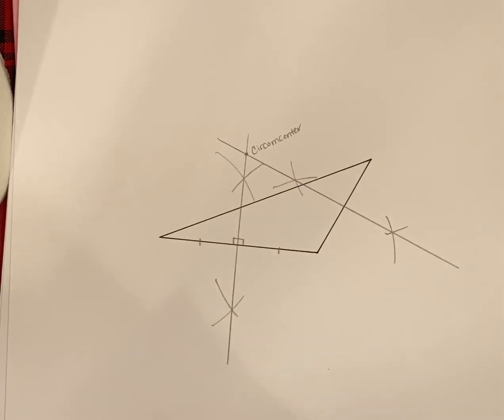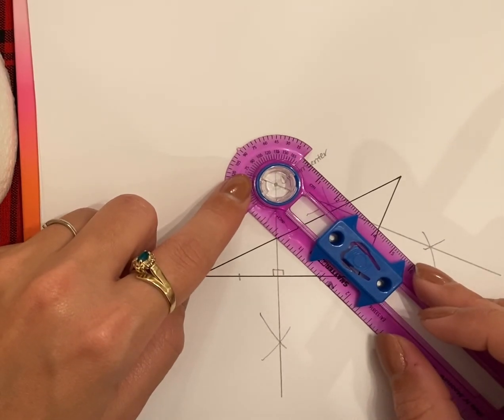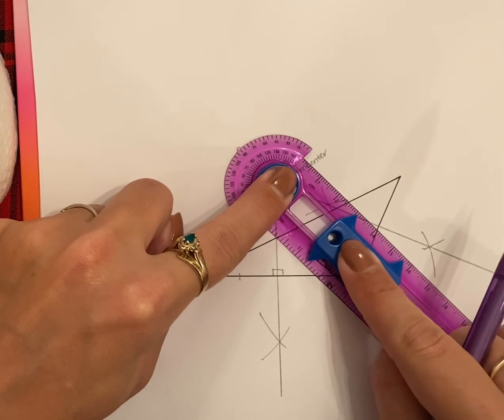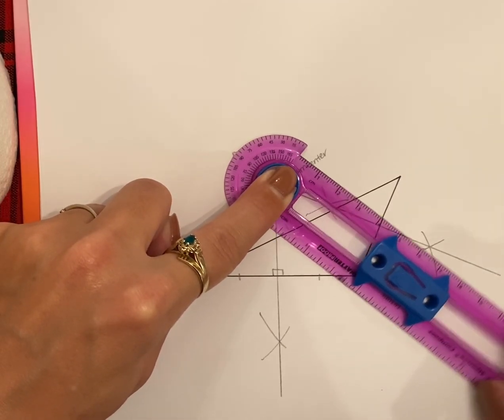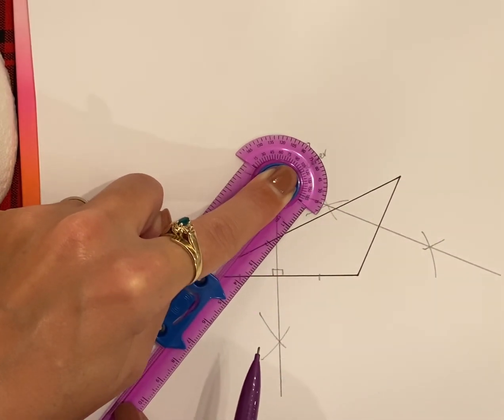Whenever you have an obtuse triangle, the circumcenter falls outside of the triangle. If it's an acute triangle or an equilateral triangle, it falls inside the triangle. If it's a right triangle, it falls on the hypotenuse. So once I have the circumcenter, this is actually finding the radius from the circumcenter to each vertice of my triangle. So I'm going to test this theory out. I'm going to open up to this one. And then I'm going to check to make sure it hits this one. And then I'm going to check to make sure it hits this one.